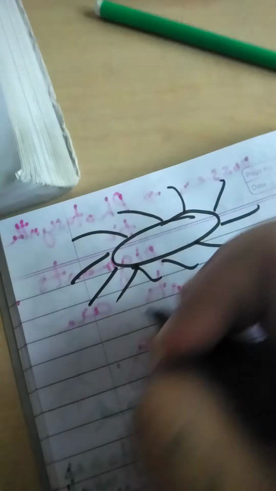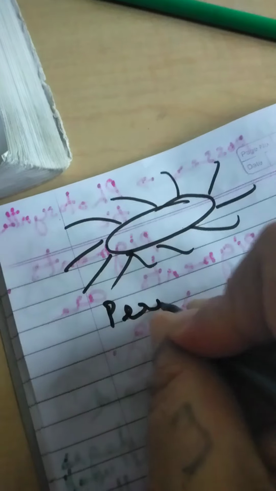Now we will differentiate bacteria according to the arrangement of flagella. If this is the bacterial cell and the flagella is present around the whole cell membrane, or around the capsule, then it is called as peritrichous.